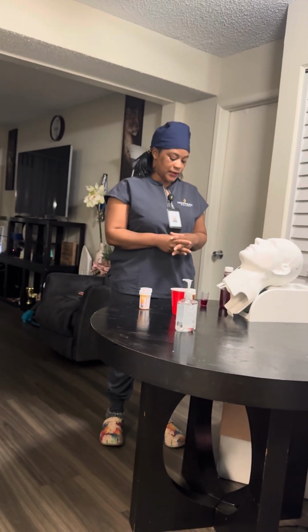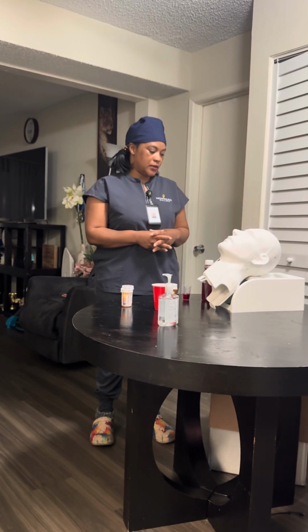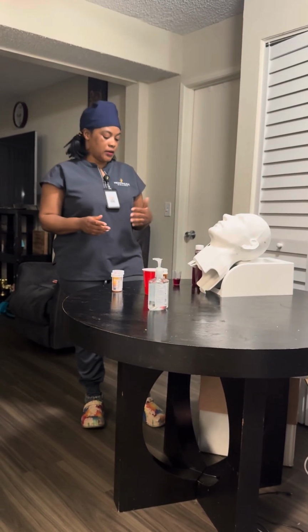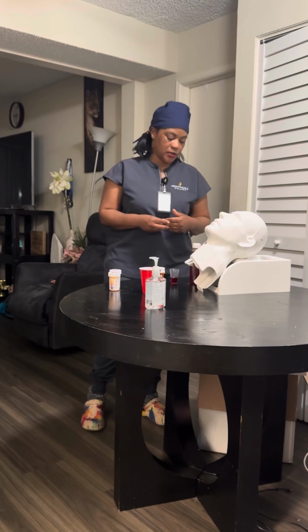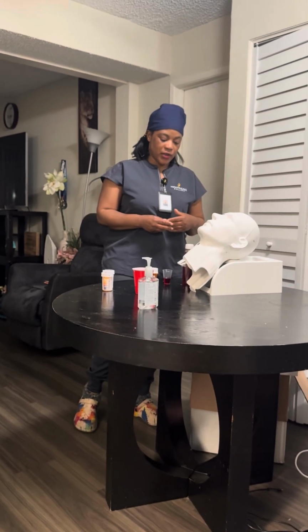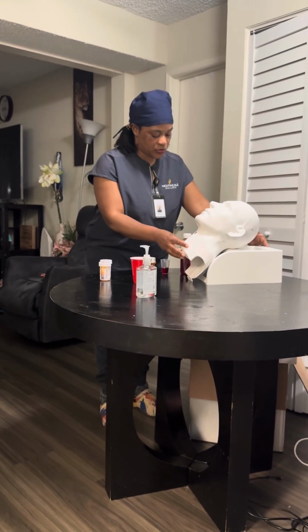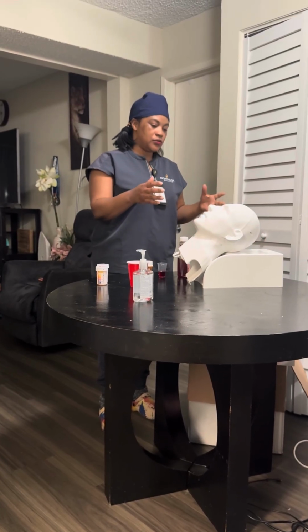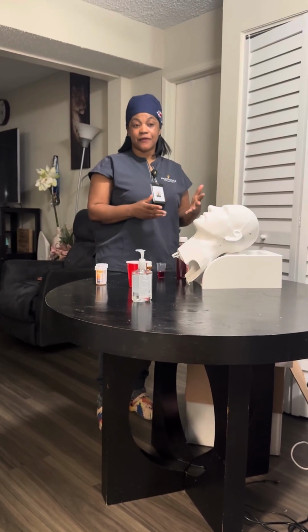After I have performed my hand hygiene, I thank my patient for letting me administer the medication to them, and then I put them in a comfortable position. I put up the two rails on the side for safety.